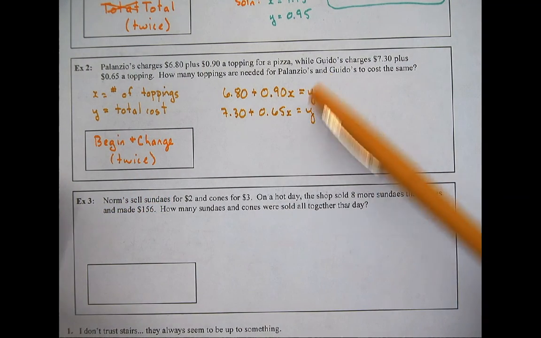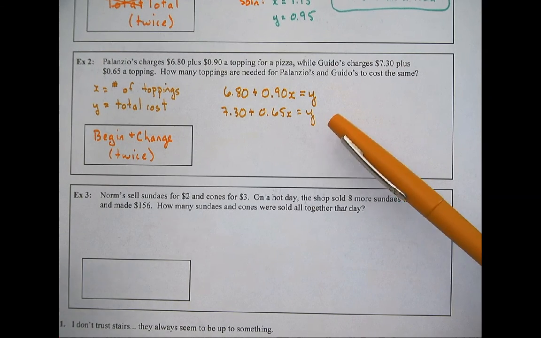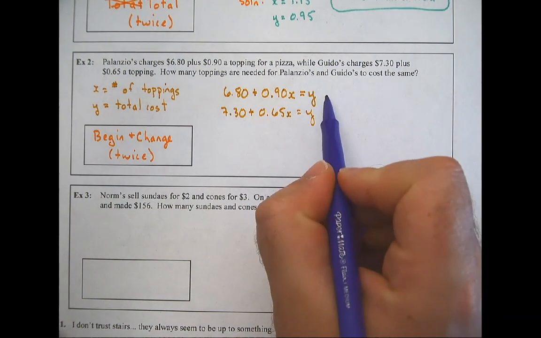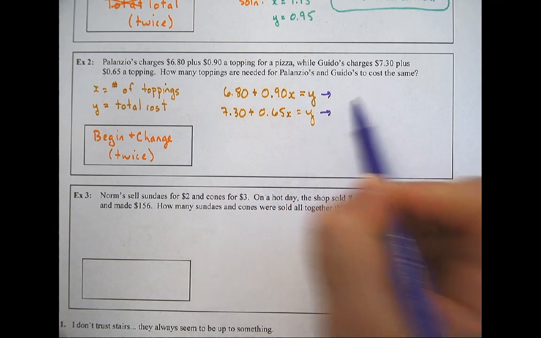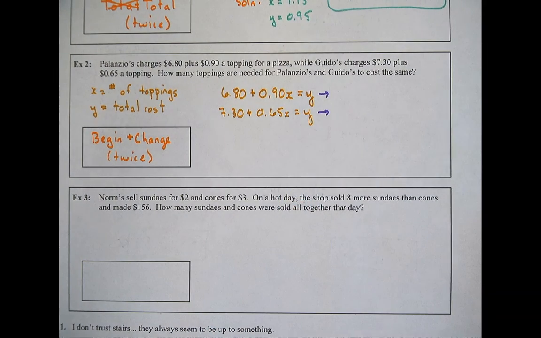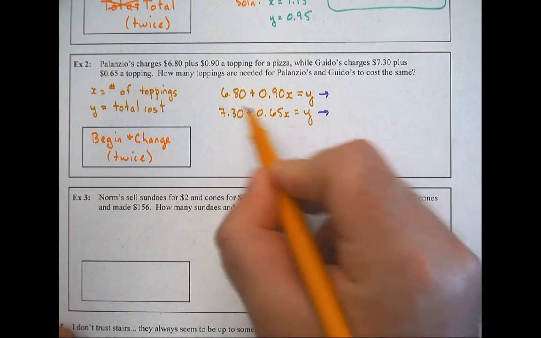All right, so now once you have the story written in its equation format, you can solve it however you want. Either way, I've got to get it in standard form. So I've got to get X and Y on the same side and the constant on the other side. So I'm going to bump over the Y and I'm going to bump over the 6.80.